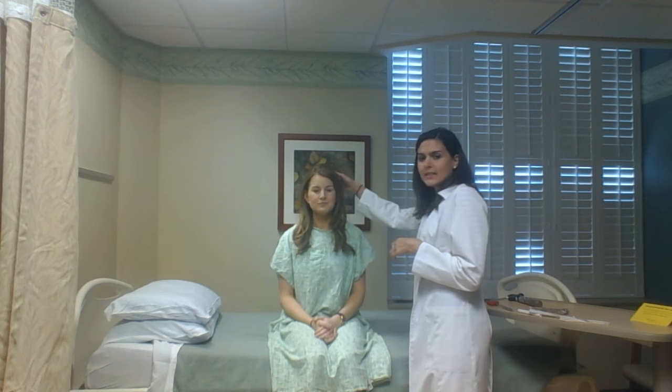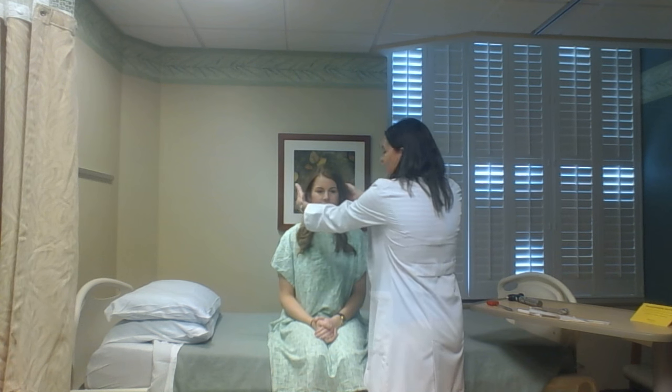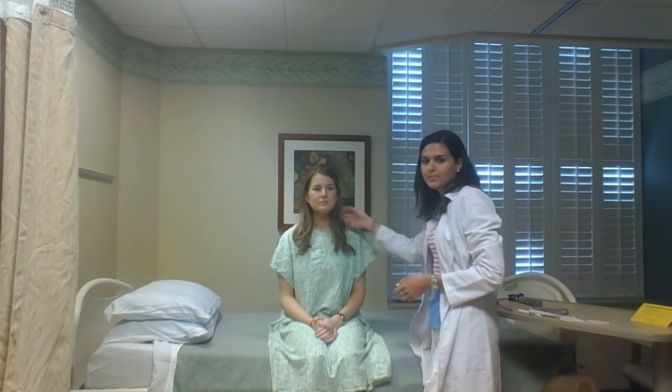So I'm checking Kate's head. I'm going to go into the head and face. It's upright and still, negative for any tics. Her scalp is rounded. It's normal cephalic and symmetrical throughout. Her eyes and ears are symmetrical. Her skin is clear and intact.